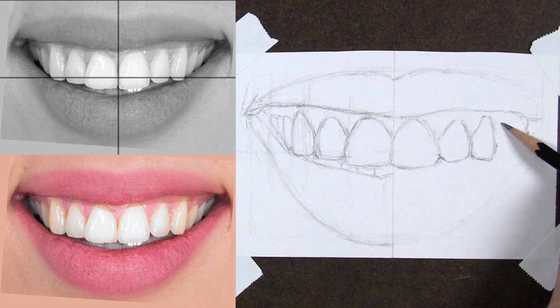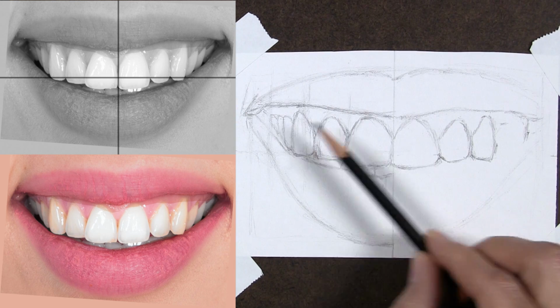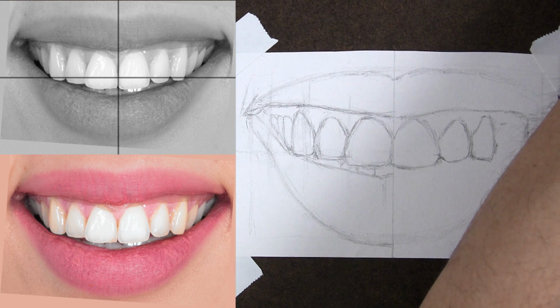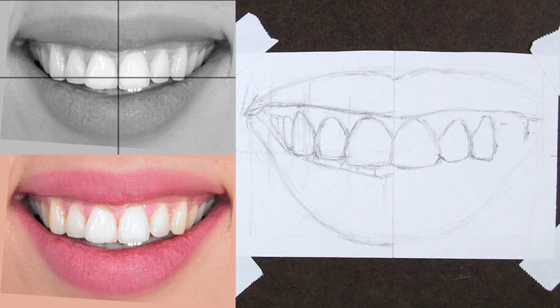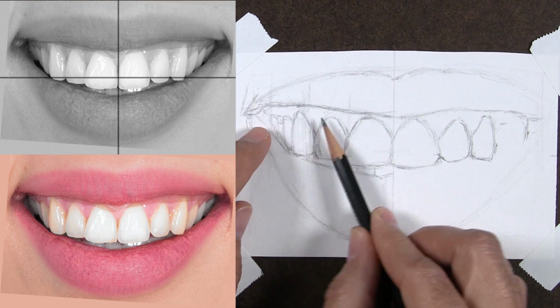Okay, so let's say that first one is going to be right about there, and these may not be the same as what we have over here. They may be a little lower. We'll take a quick check. Well, they're pretty close to being the same.